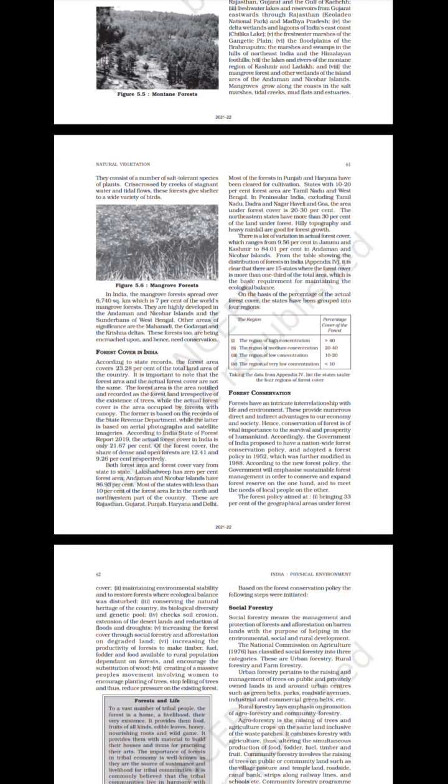4 regions. Region and percent cover of forest: the region of high concentration, greater than 40; the region of medium concentration, 20 to 40; the region of low concentration, 10 to 20; the region of very low concentration, less than 10. Taking the data from Appendix 4, list the states under the 4 regions of forest cover.